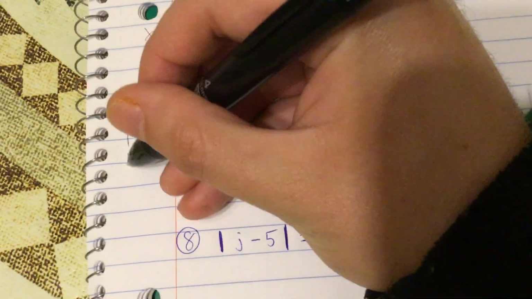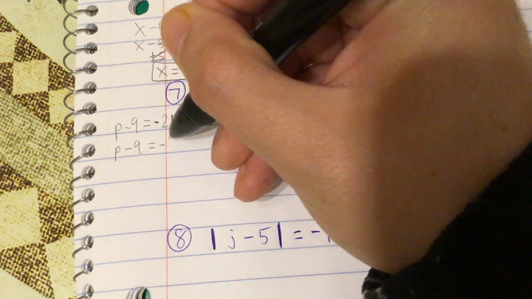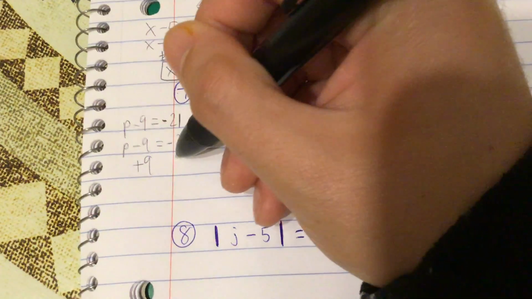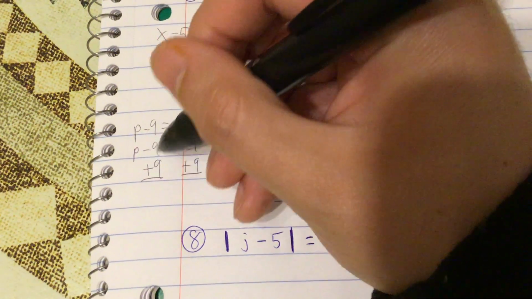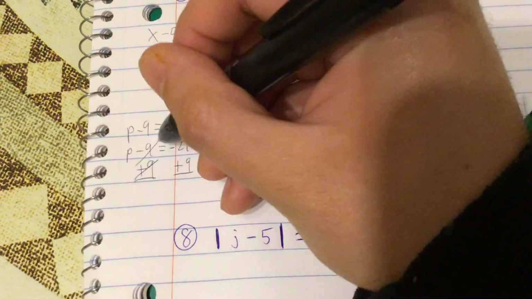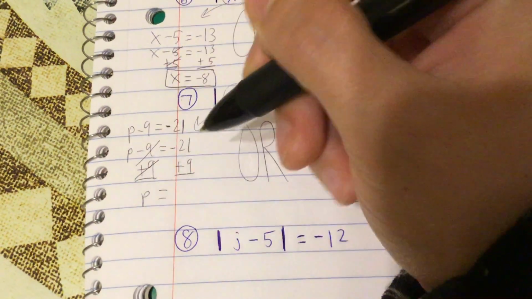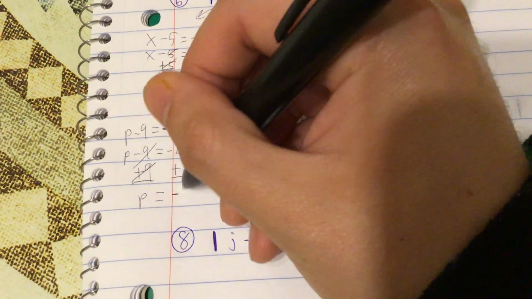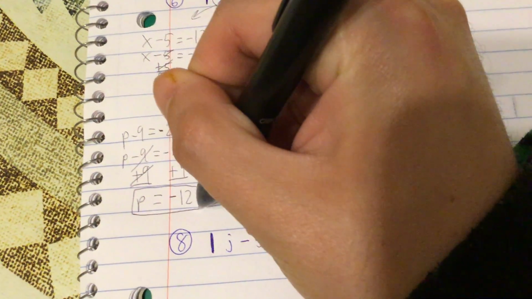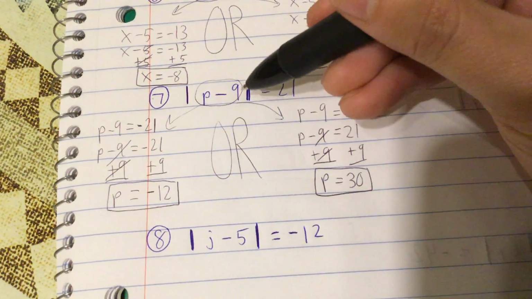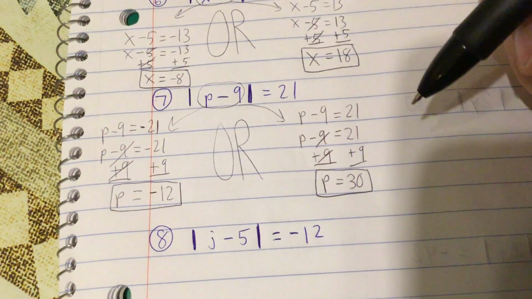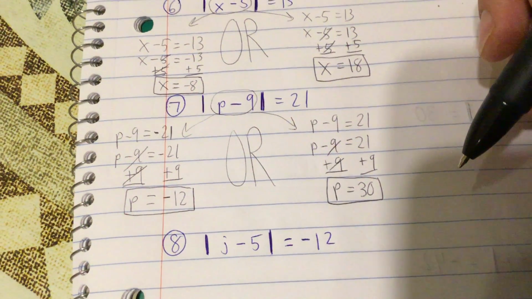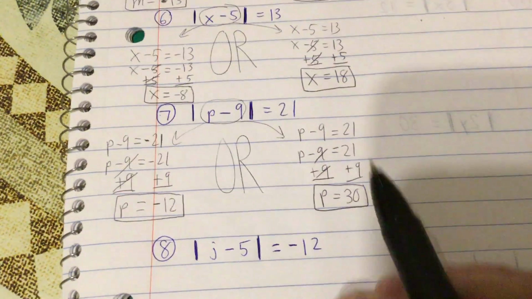So I got p minus 9 equals negative 21. I need to undo the layer of p by adding 9 to both sides. I'm going to do negative 9 plus 9. That cancels it out with a hint of lime. Negative 21 plus 9 is negative 12. Negative 12 minus 9 is negative 21. But what's the absolute value of negative 21? Also 21. So we've got both solutions here.